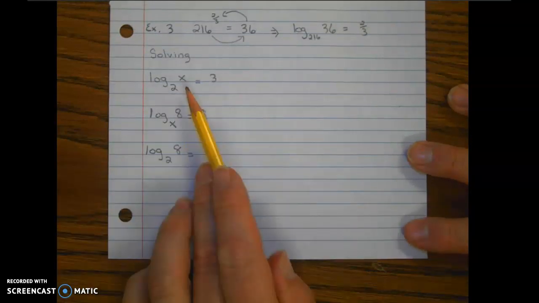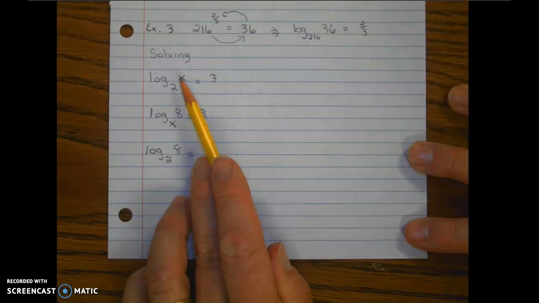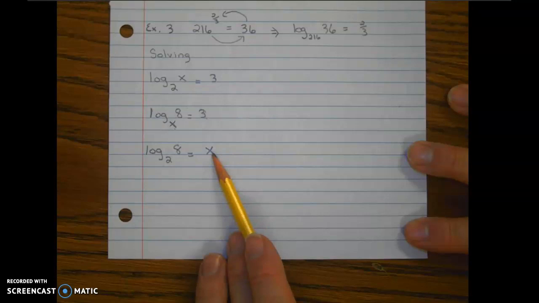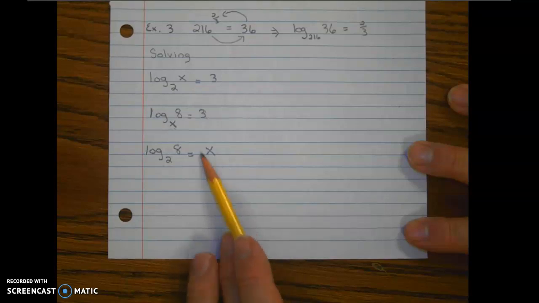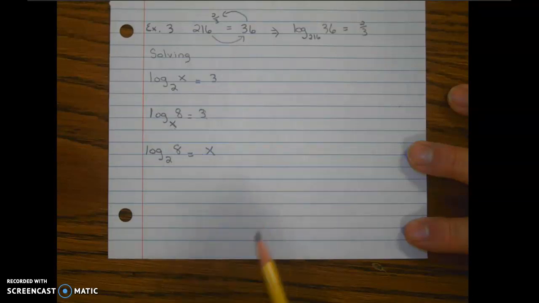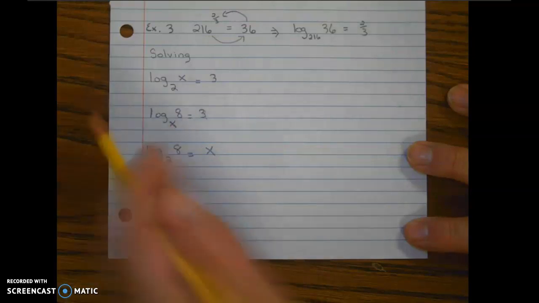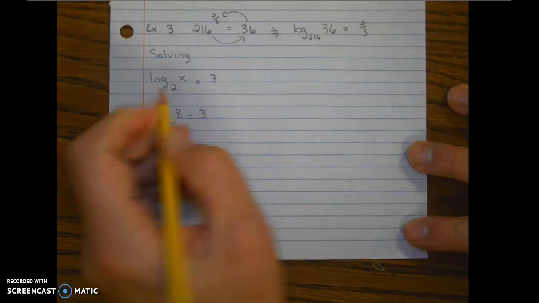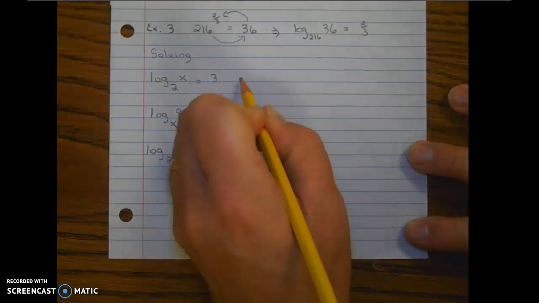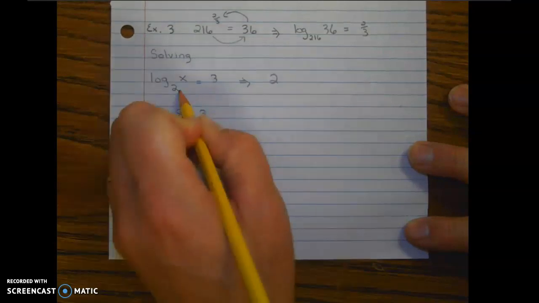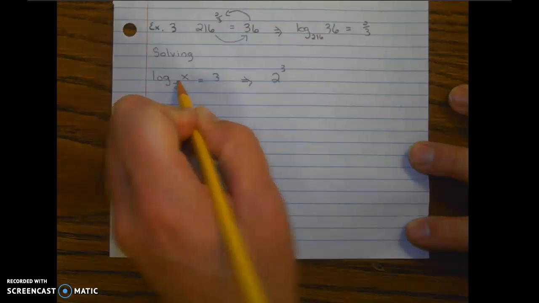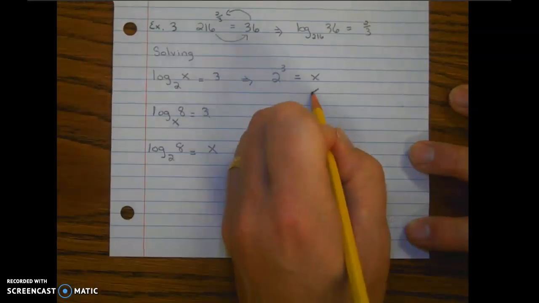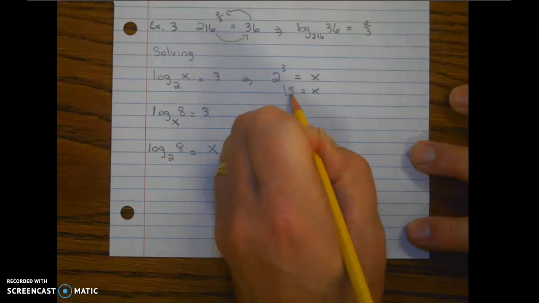The x variable that we're solving for could be in 3 different places. It could be in the argument, it could be in the base, or it could be over here in the exponent or answer spot of a logarithm. So we're going to set up 3 different types of equations to solve. We just convert this to exponential, so 2 to the 3rd power equals x. And so 2 to the 3rd power, x equals 8.